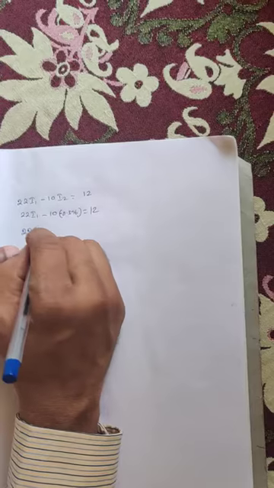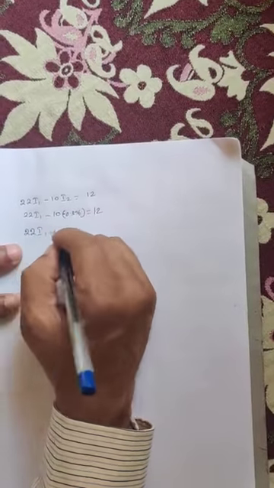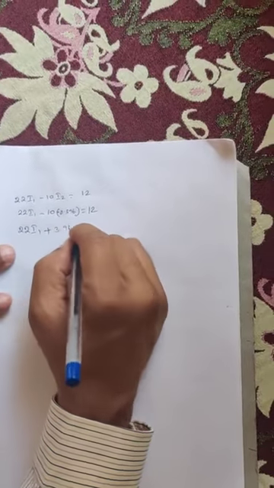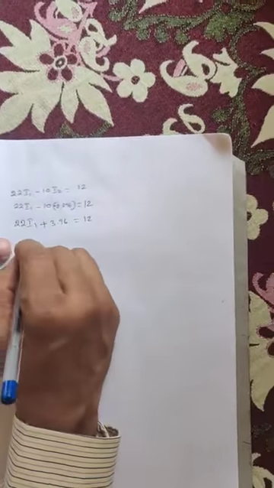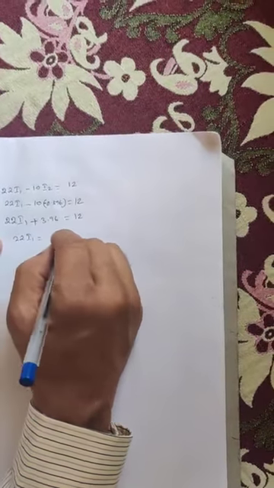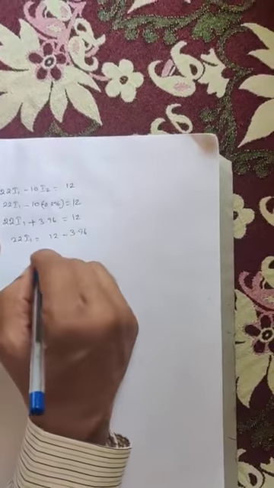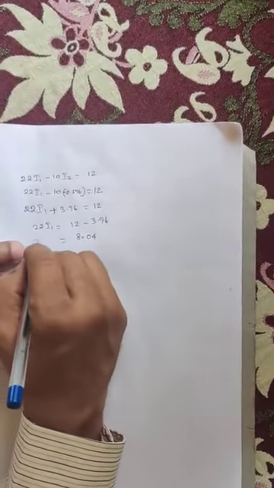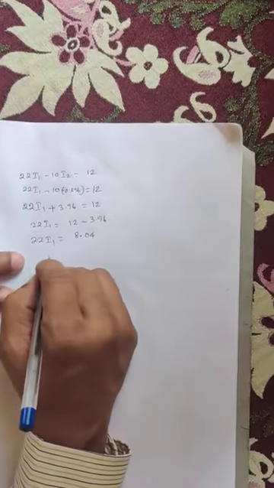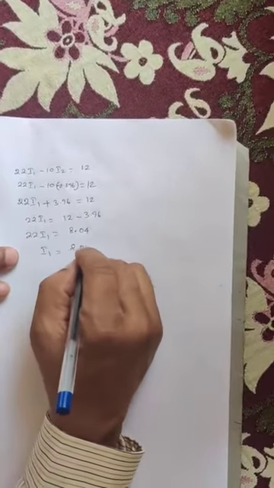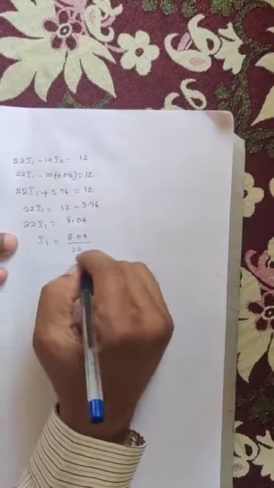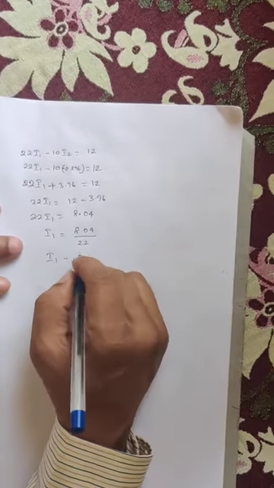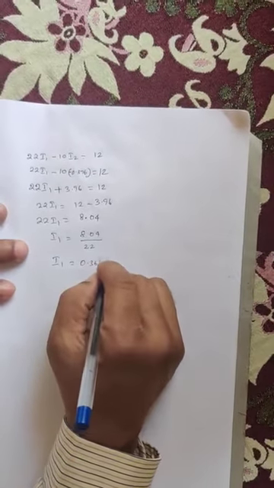So 22 I1 is equal to 12 minus 3.96, which is 8.04. So I1 is equal to 8.04 divided by 22, which gives us 0.365 amperes.